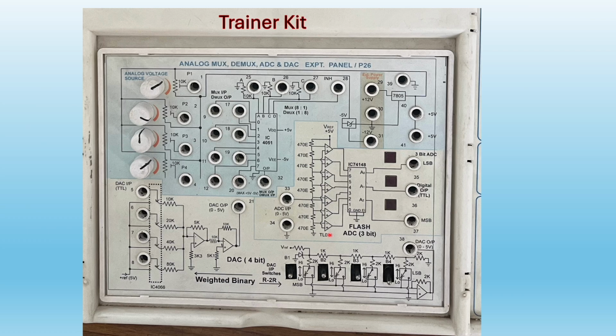This is the trainer kit on which experiments will be performed. You can observe here we have a flash A to D converter, 3-bit converter. Then we have this weighted binary D2A converter and the R2R D2A converter here. So these three experiments will be performed using this trainer kit.